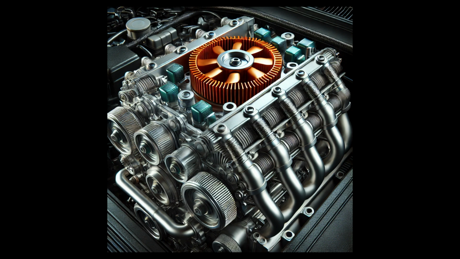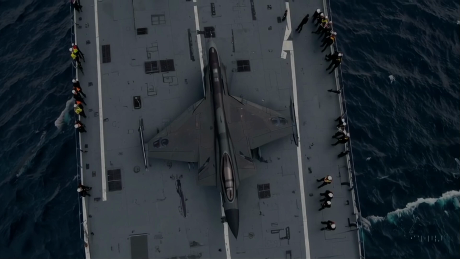And finally, cars are another example. Some parts of a car's engine use heat sinks to help keep the engine from getting too hot while it runs. But that's not all.